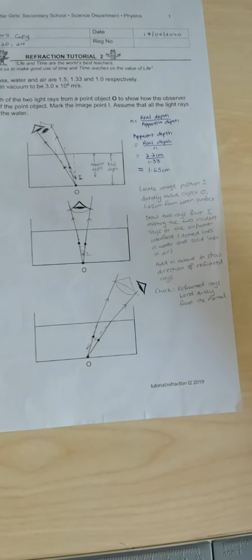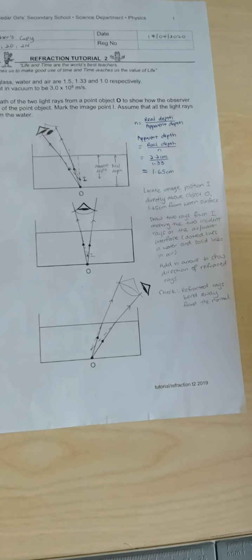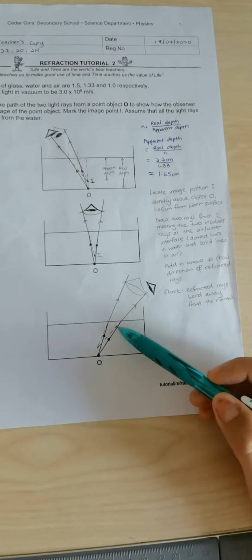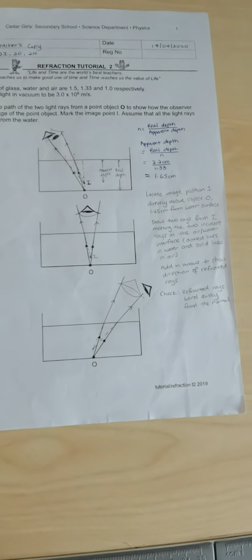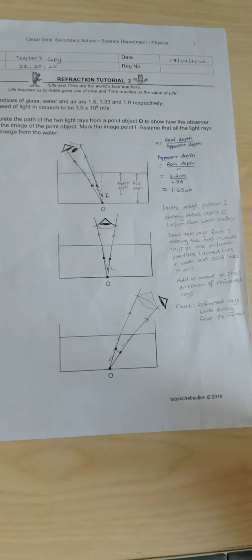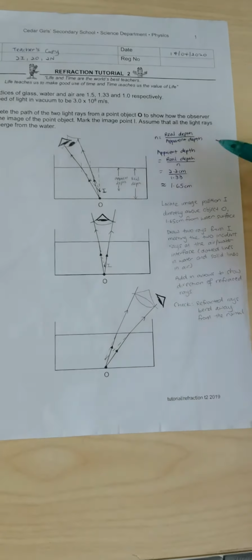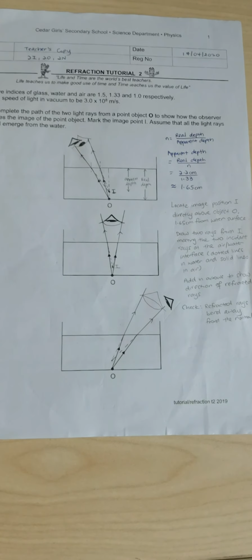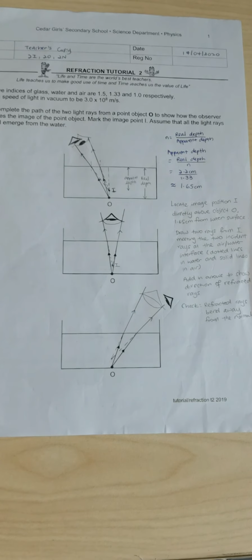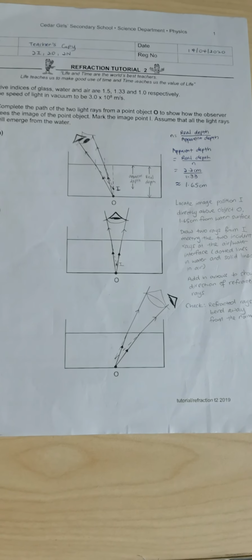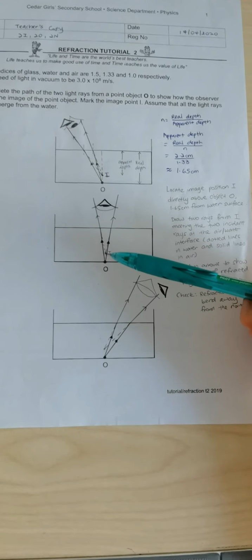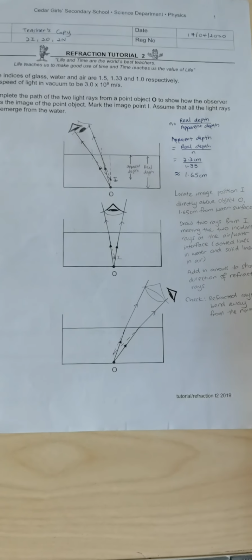But later on in IP3, when you have learned about the angle of incidence and angle of refraction, you can actually measure them as well and draw your accurate ray diagram, if you are not able to calculate the real depth and apparent depth. So usually you will have to draw to scale, or answer those questions that require you to just complete the ray diagrams.